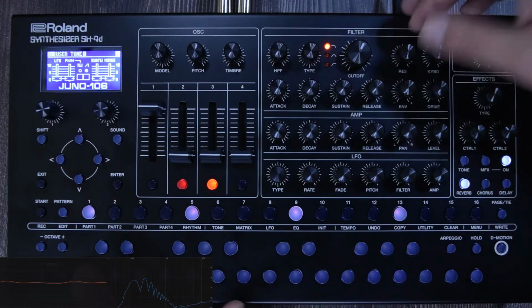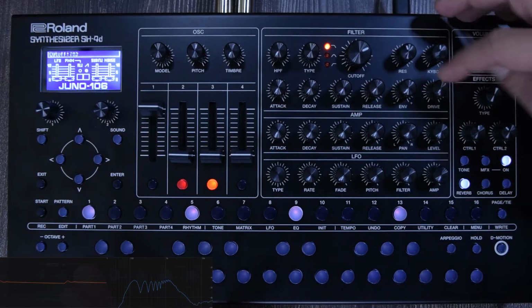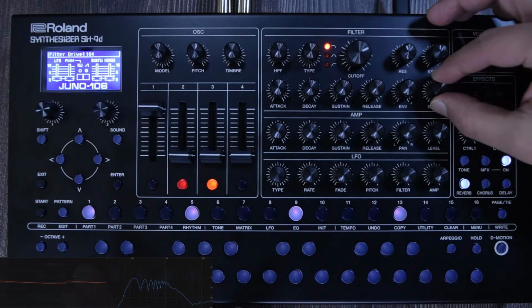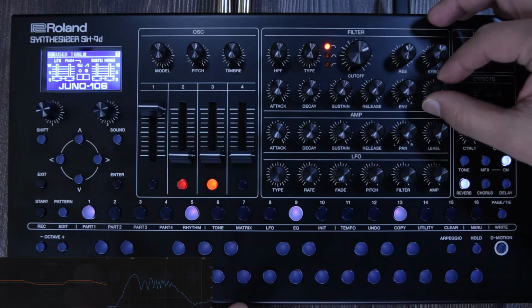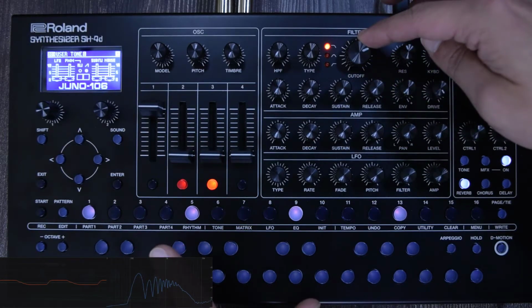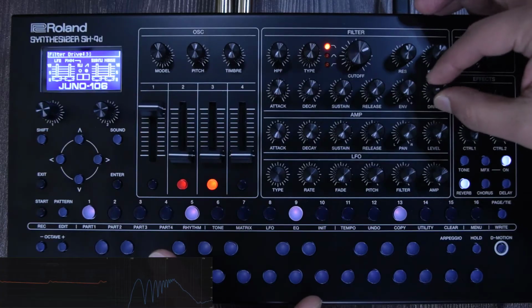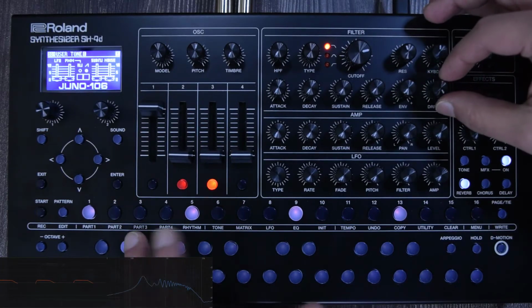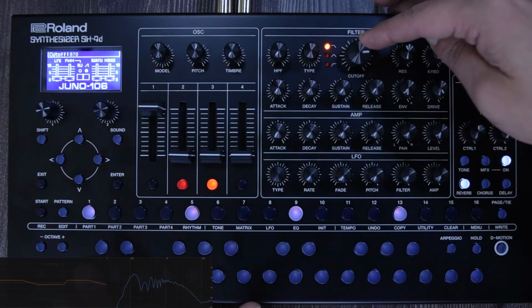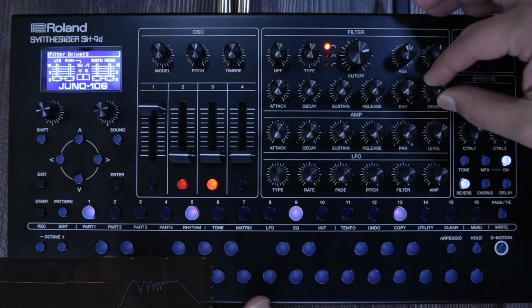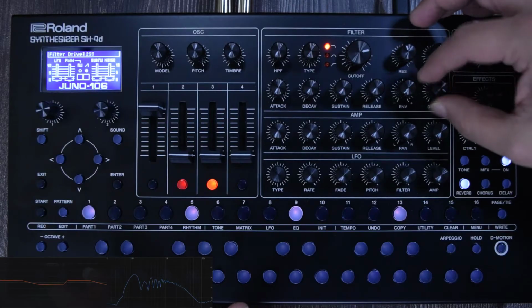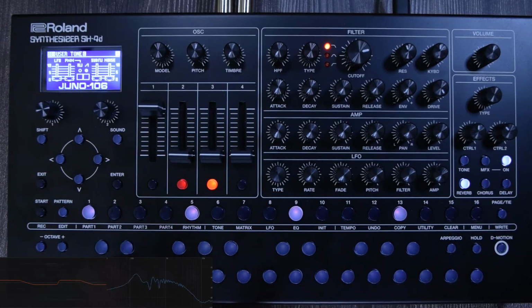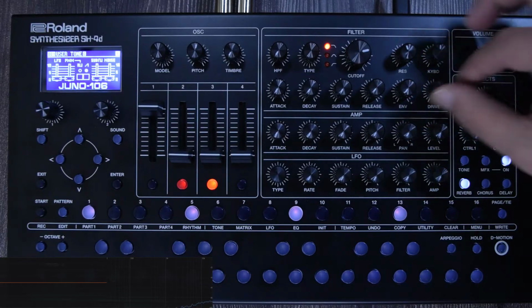So you also have a drive. This is going to be your drive. I go all the way down, up. You can really hear the drive. Go down, a little bit more sterile, a little bit more complex. Right, super cool. Now the good thing is going to be your envelope, and this works just like a normal standard envelope that you get for your filter.